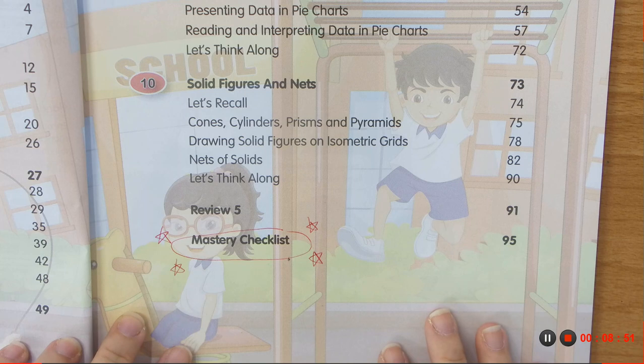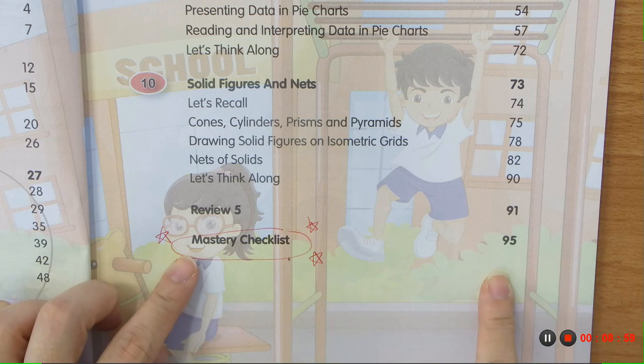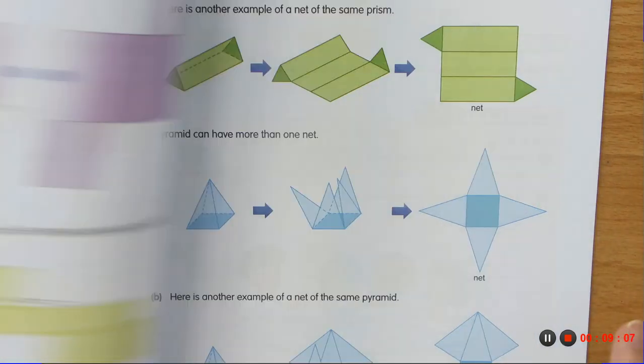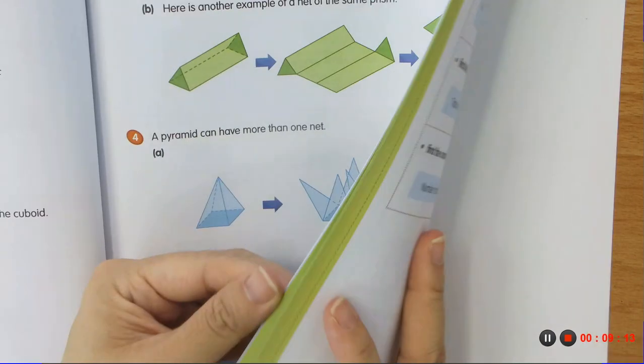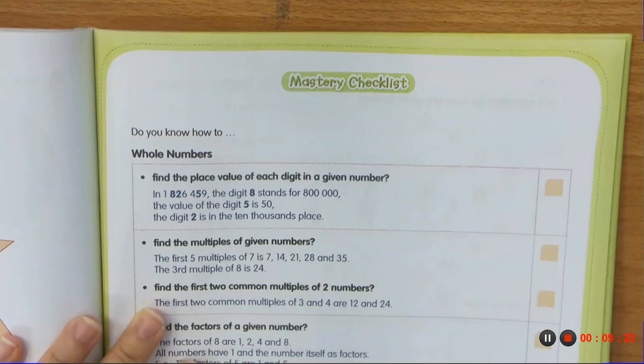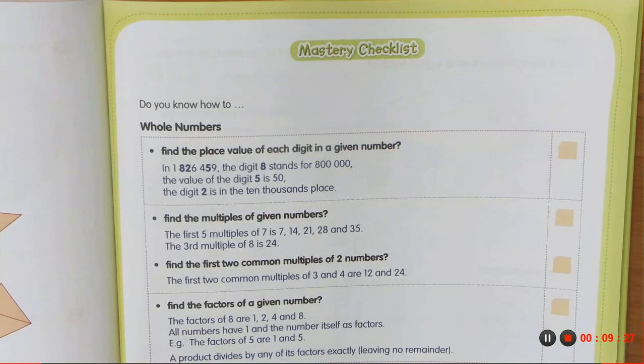But I would say my favorite one has to be this one, because you don't need to buy an extra book. It's all here, and it's not very thick with excessive materials. It's summarized. So when you look at page 95 now, you realize it's in these green pages. It's tagged green. It starts off from this page called Mastery Checklist. It summarizes all the skills that you need to have by the end of primary 6 and be ready for PSLE.